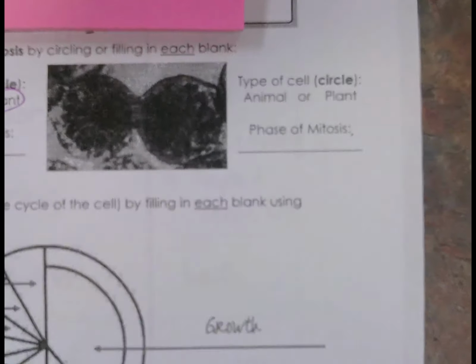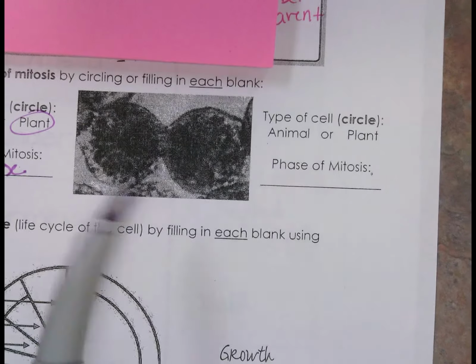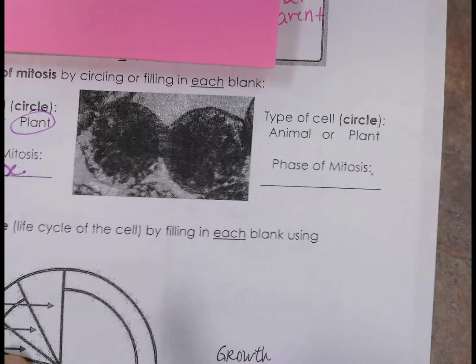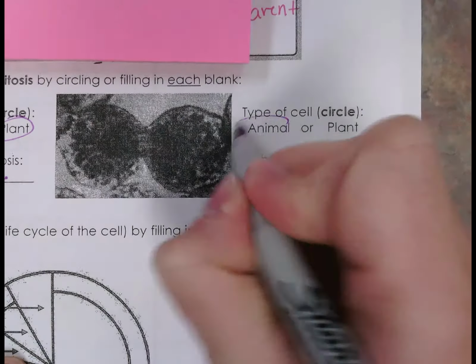So looking at this one over here, again, this one should have been pretty easy. If you just see the little circles, gee, what should that be? Animal, okay?